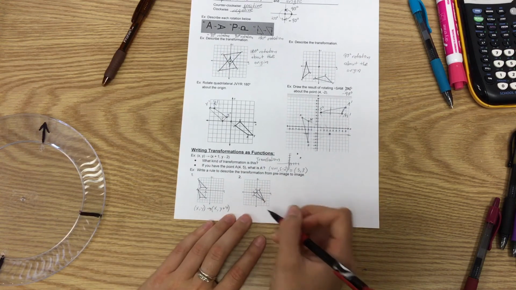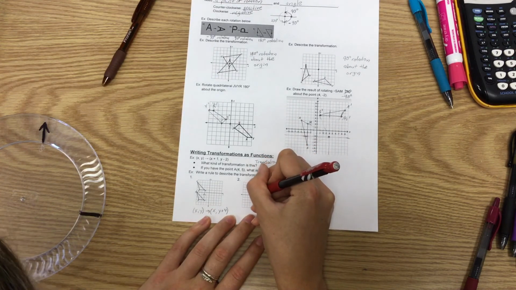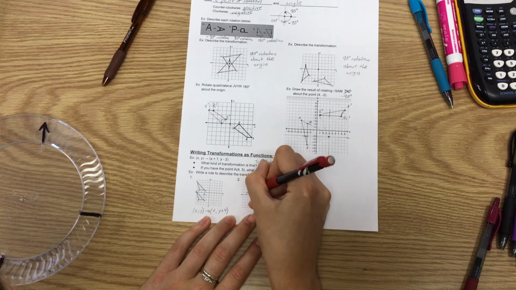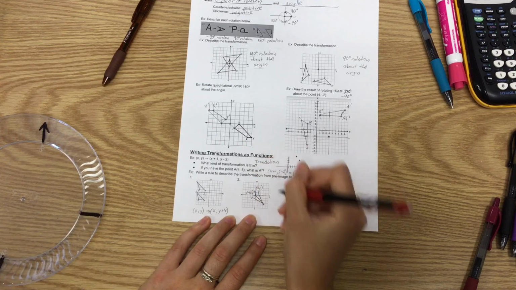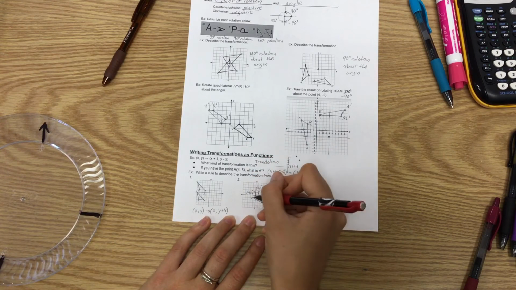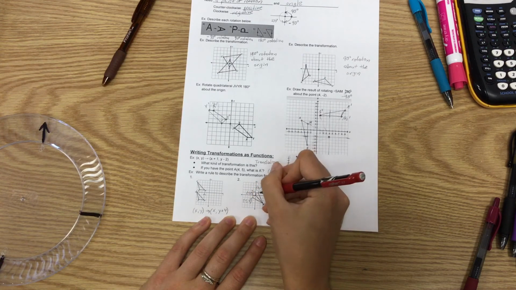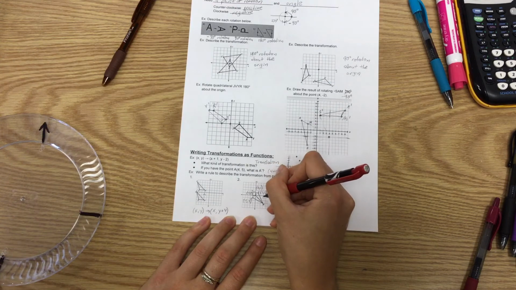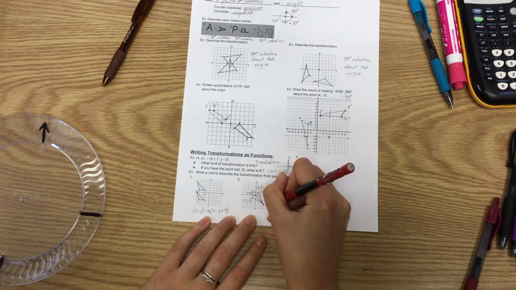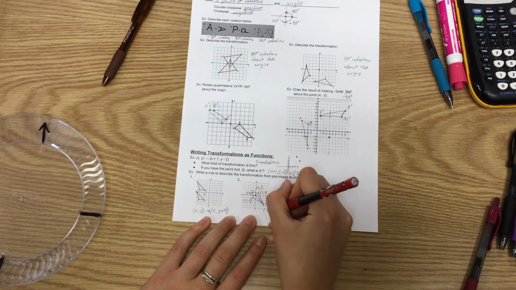Or like on this one, it might be kind of helpful to list out the points. This one went from (-1, 0) to the point (0, 1). It also went from (-1, -1) to (1, 1). And B actually stayed in the same place. It went from (3, -3) to (3, -3).